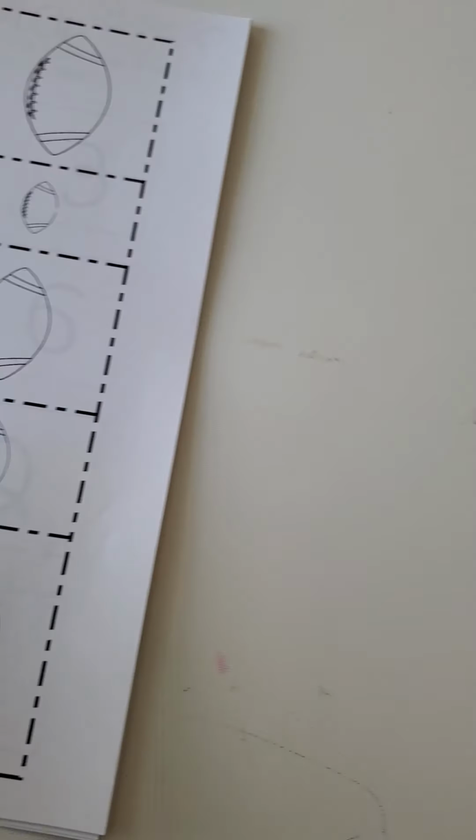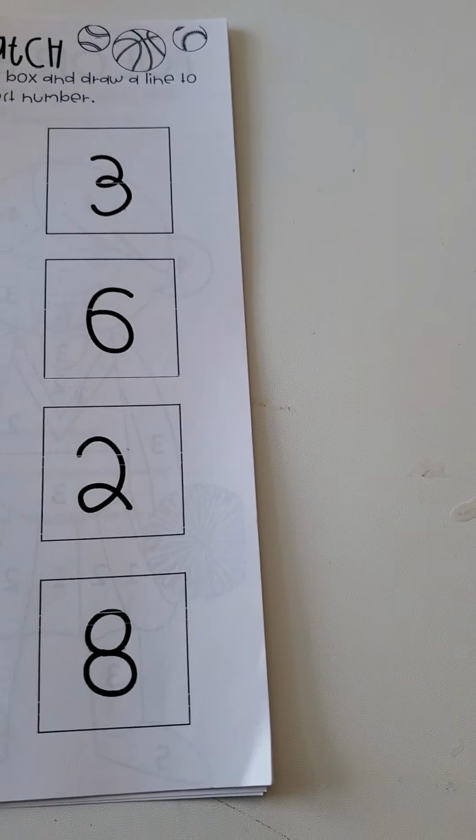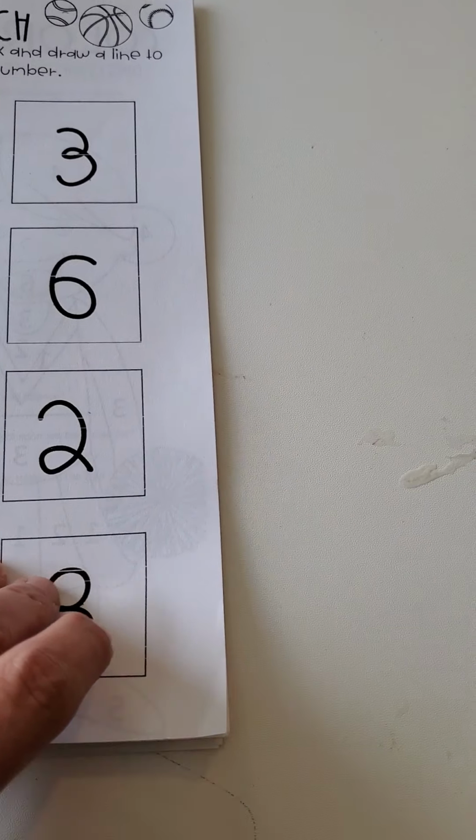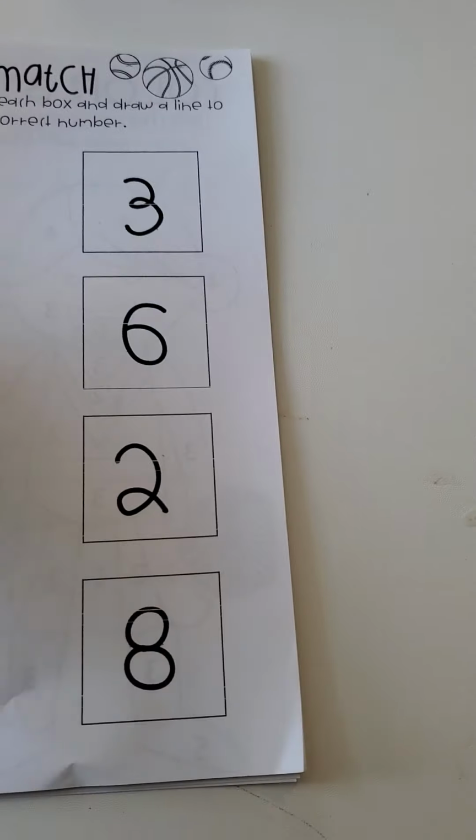Okay. Oh, color by number cheerleaders. I still like doing color by number, even at my ripe old age. Oh, it's stuck. Sorry, everyone. I know these videos aren't so great. Here's another sports match. I think that's the next one. Okay. Just count and draw a line to the number.